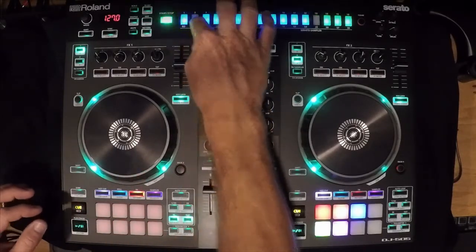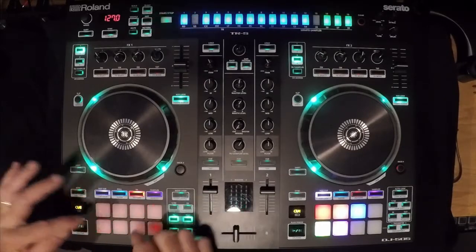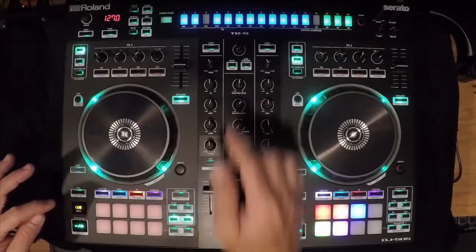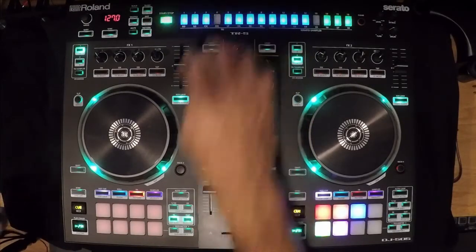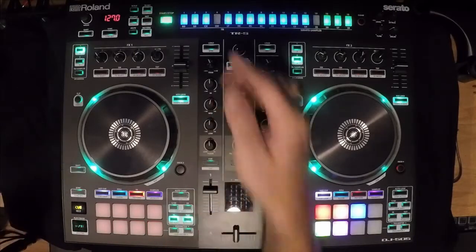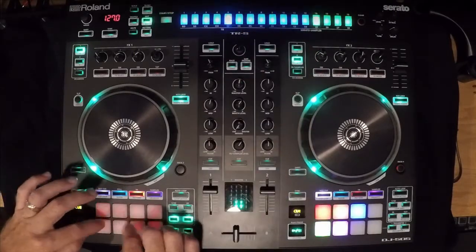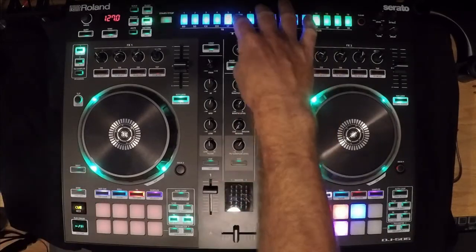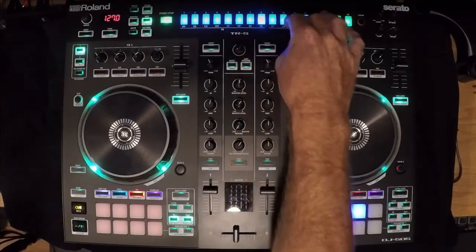You have your 808, 909. I think that's 606 and 707. And then there's combinations. The 808 long bass. And then a combination of all the different ones.